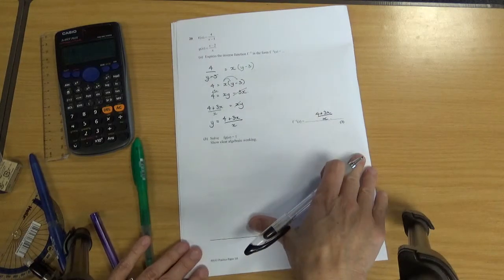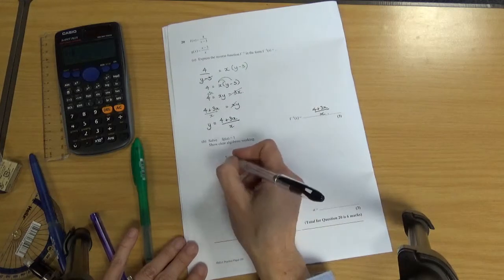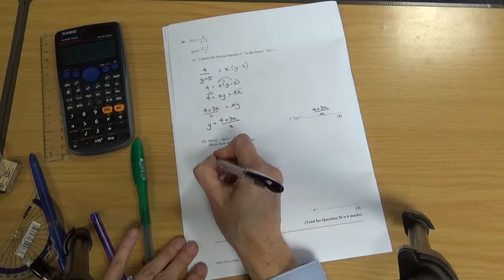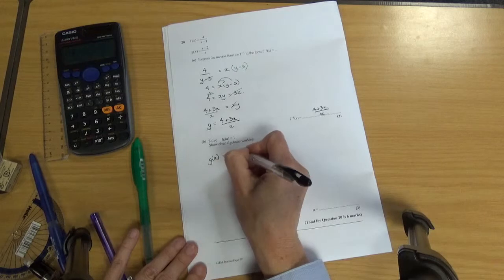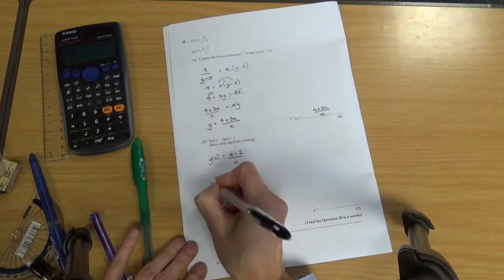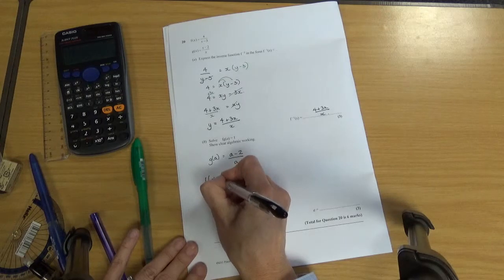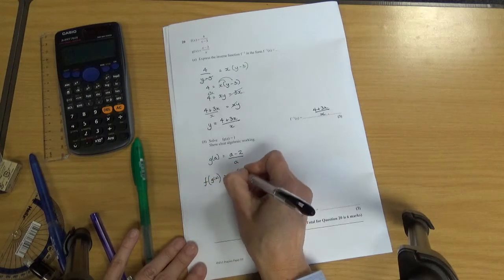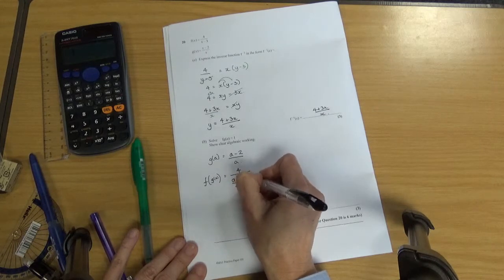F of g of a equals 1. So g of a is a minus 2 over a, and f of that is 4 over that expression, subtract 3.